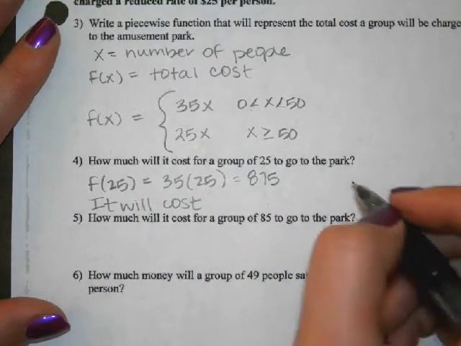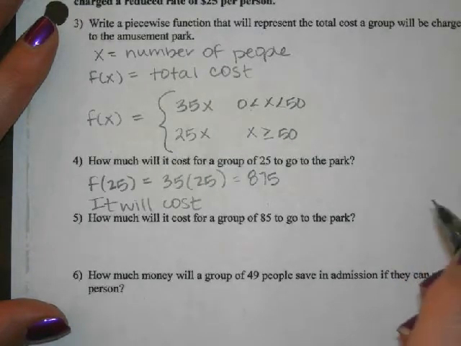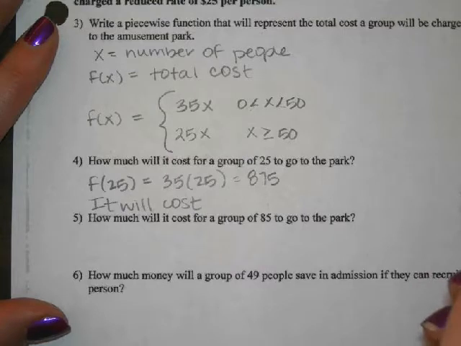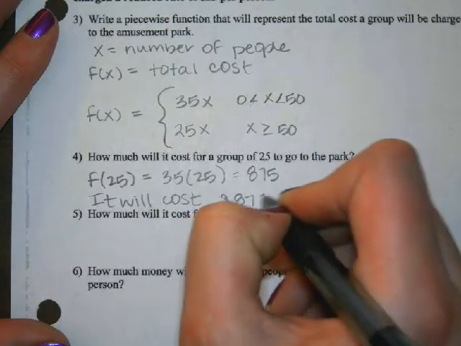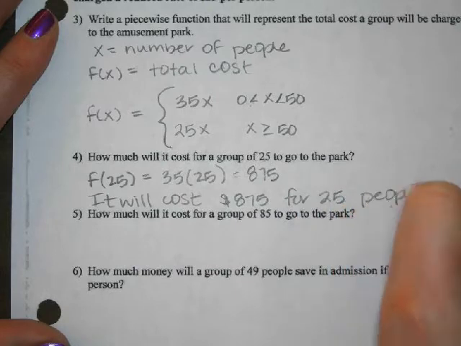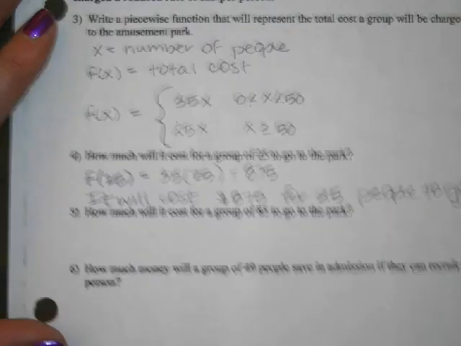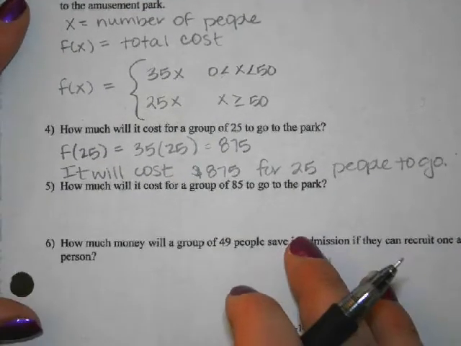So the reason that I'm having you guys do it is because you're in honors pre-calc. The classes after this are AP Stat and AP Calc, and both of those classes have you interpret things in context. And it's easier if you have interpreted them before and you're used to thinking about it. Just making sense. I know what this number means at the end. Okay? It will cost $875 for 25 people to go. That's cheap. Yeah, I feel like that's a lot of money, but I also don't really go to amusement parks with 25 people.